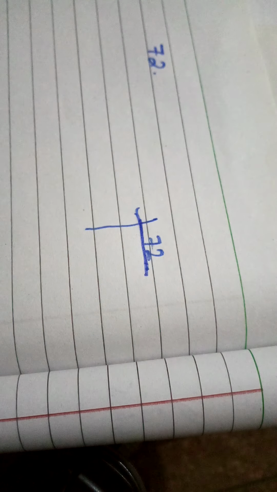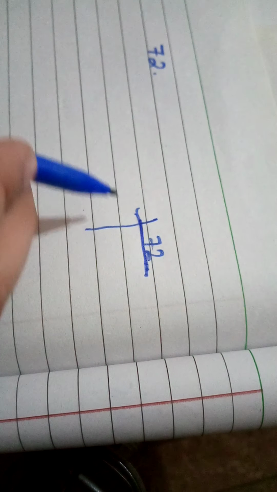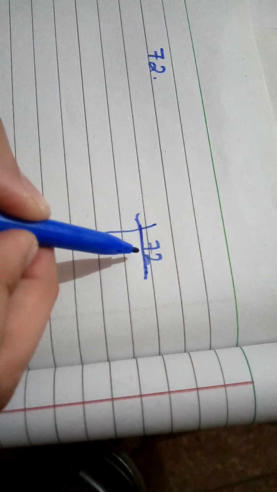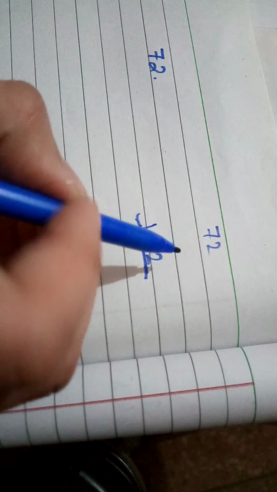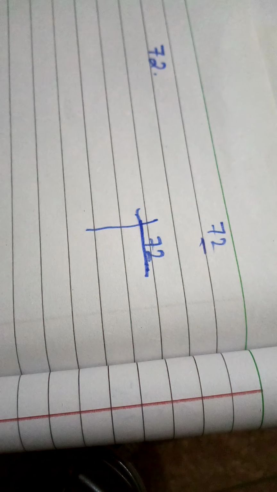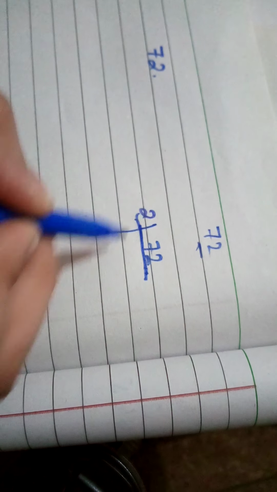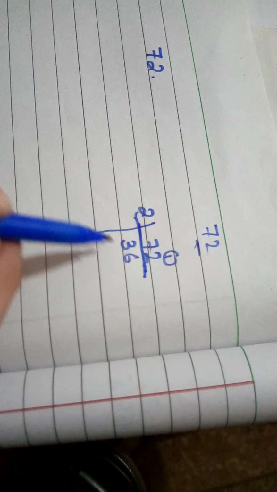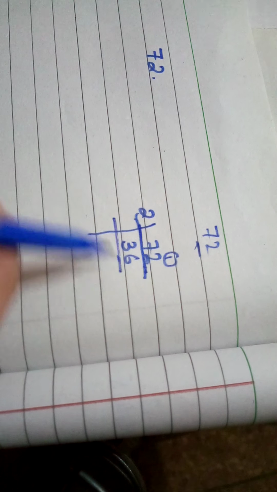Okay, it is a rule of LCM that we always divide with the smallest number. So start with the 2. I'm taking the 2 again. 72: the last digit is 2, an even number, so definitely it will be divisible by 2. 2 3s are 6, 1 carry, 12. 2 6s are 12. Now again 2, it will be divisible by 2.